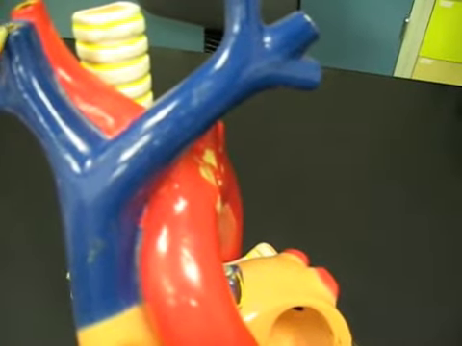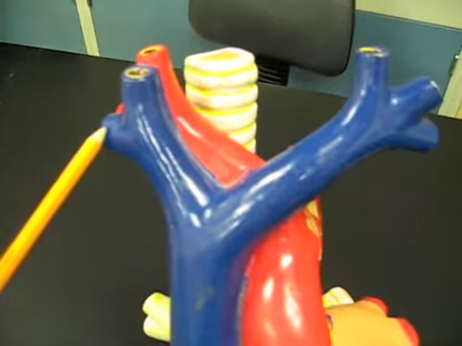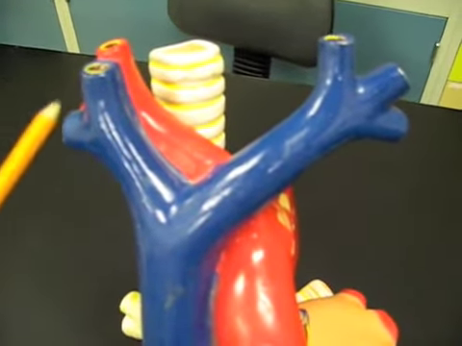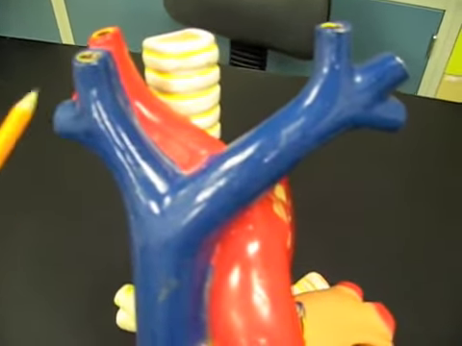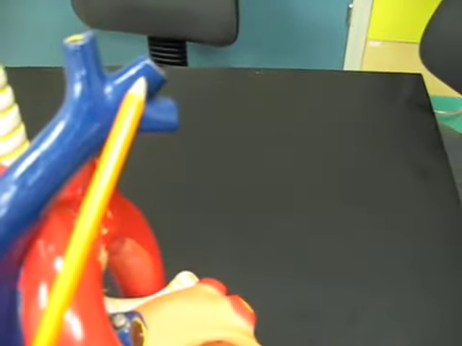They take blood from both the internal jugular and the right subclavian vein. Internal jugular vein, right subclavian vein, right brachiocephalic vein. On the left brachiocephalic vein you have again the internal jugular and a branch into the left subclavian vein.